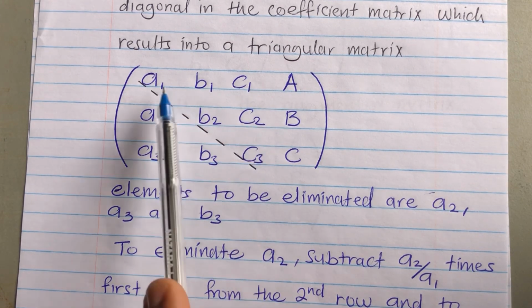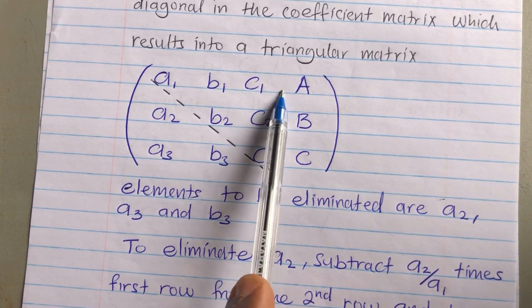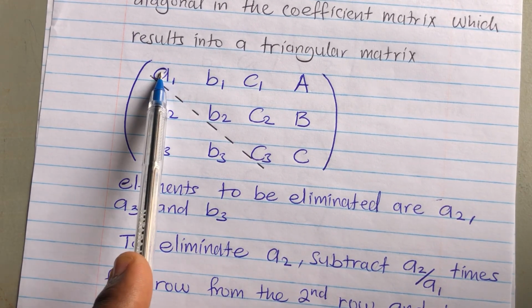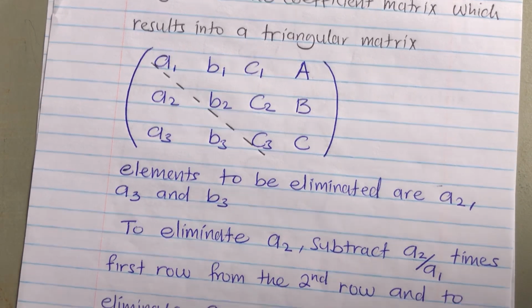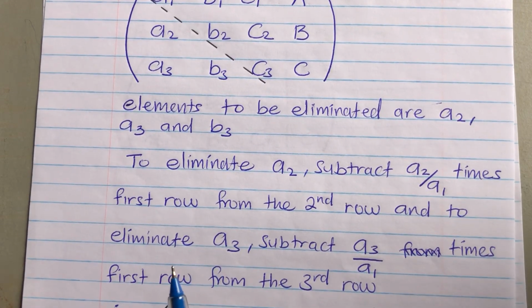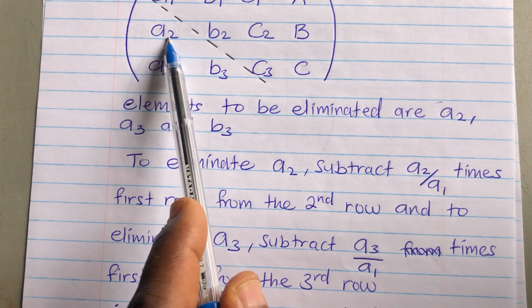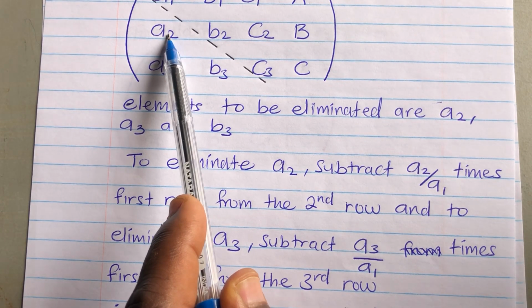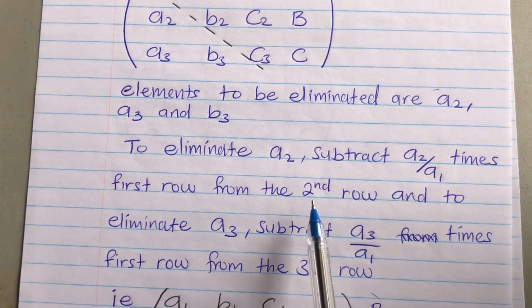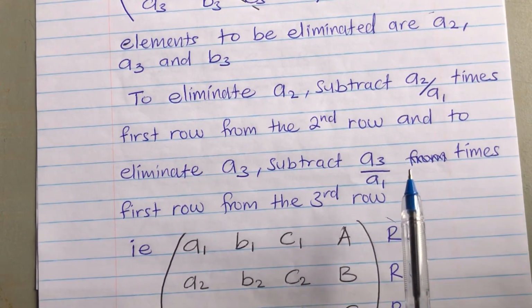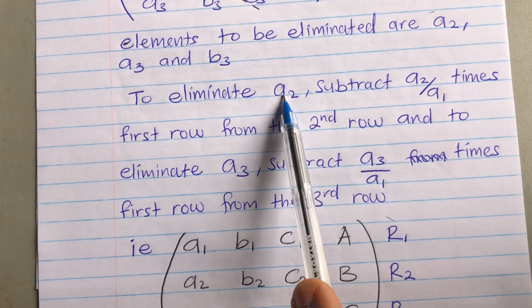So we multiply this first row by A2 over A1, and after multiplying the first row by A2 over A1, we subtract our result from the second row. Hope we are together. That is how we are eliminating A2.